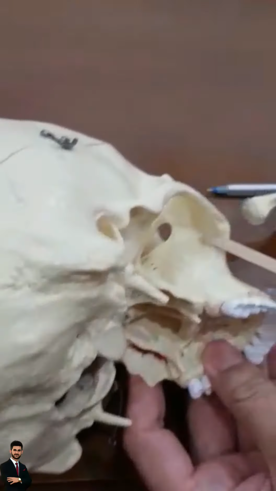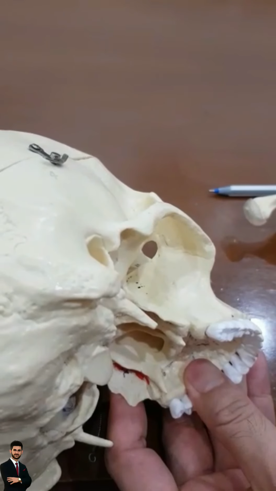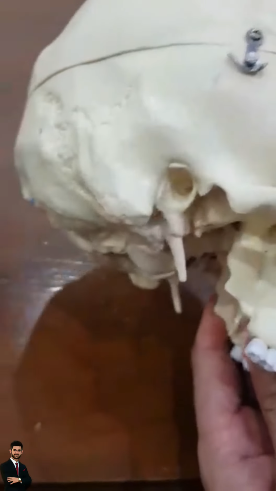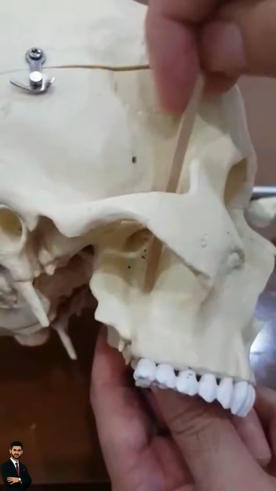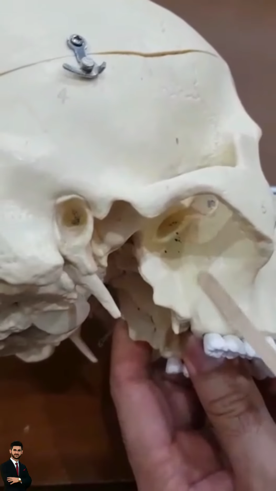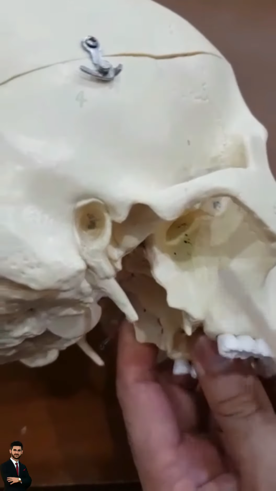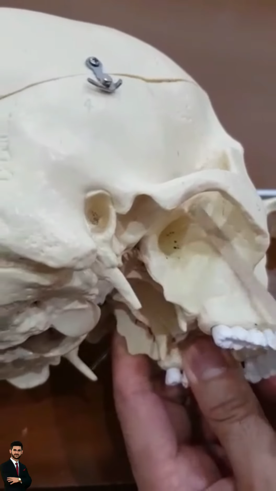Anterior wall of the infratemporal fossa: this area is the posterior surface of the maxilla.